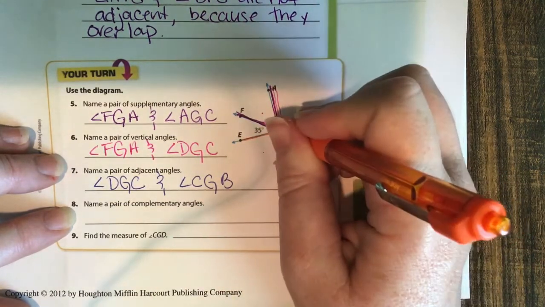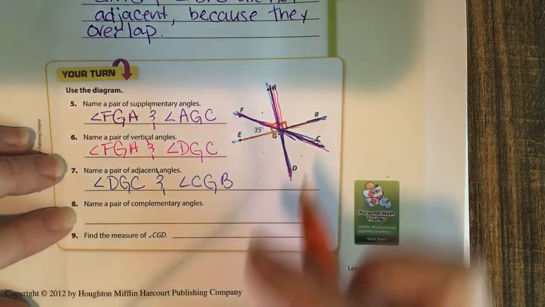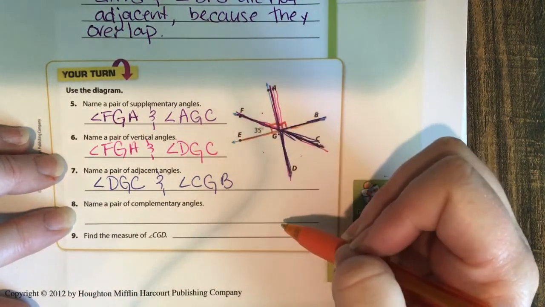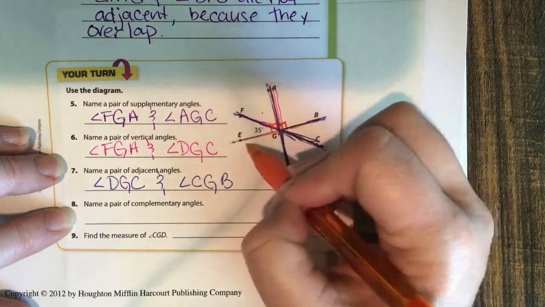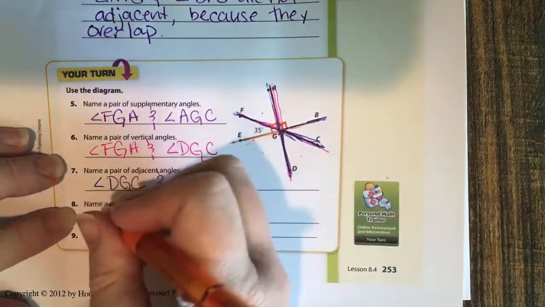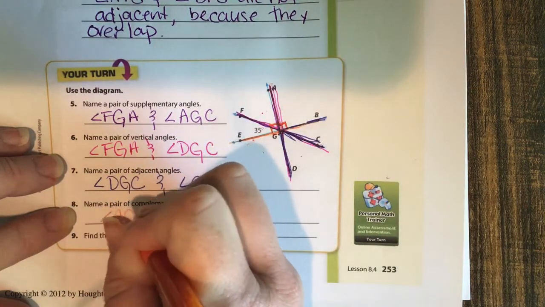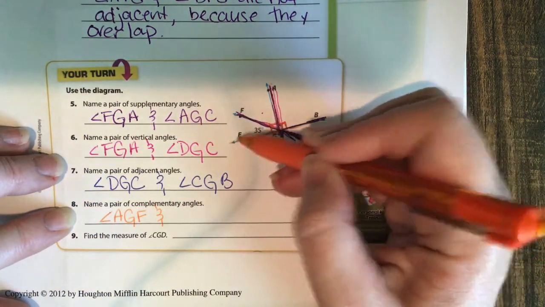So if this is 90 degrees, that means this right here is also 90 degrees. And this pair has already been broken up. So here is my 90 degree angle. And these are my two angles. So we have angle AGF and angle FGE.